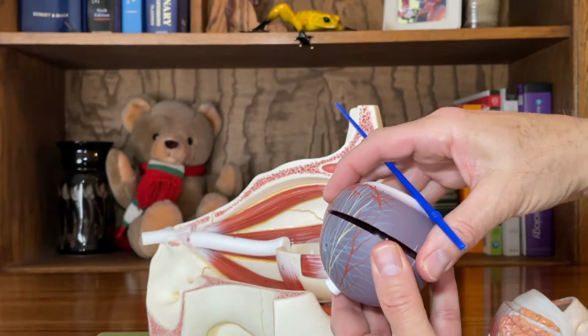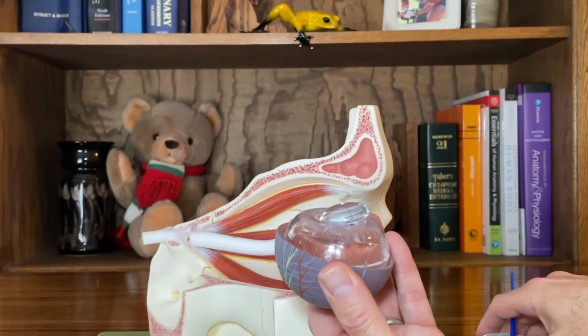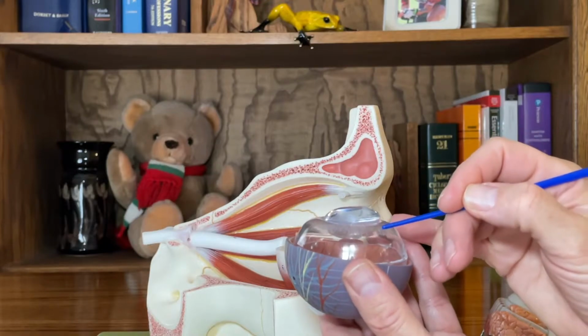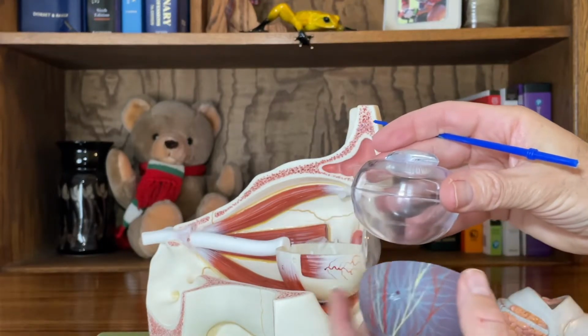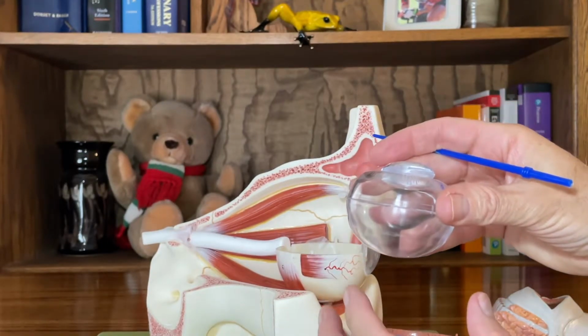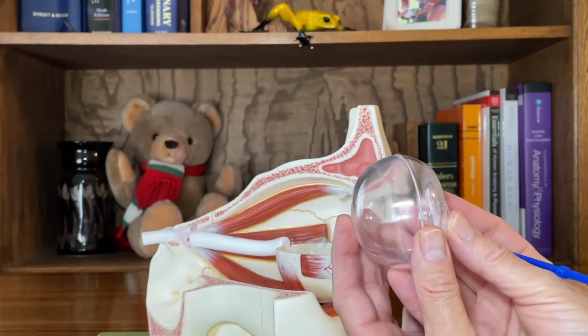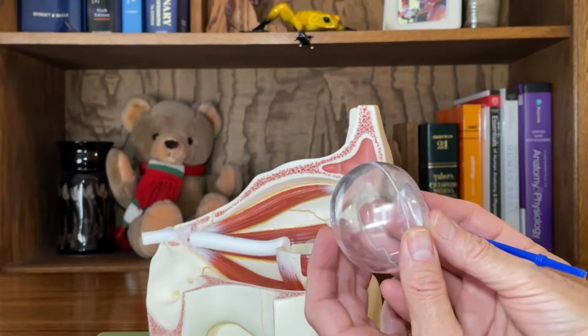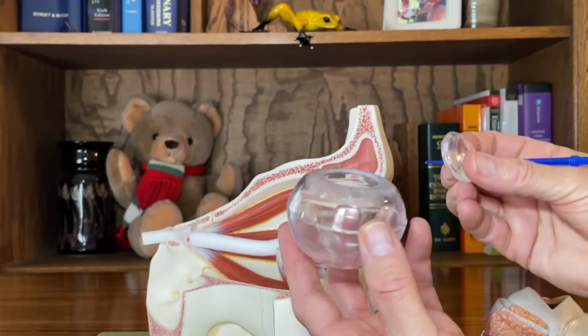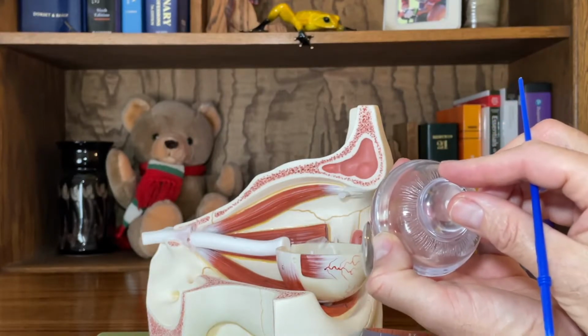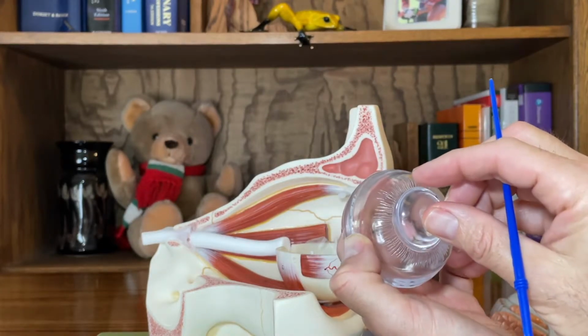So I'm going to take this apart now, and if we look inside, we see the lens and the vitreous body. Now the vitreous body is the gelatinous fluid that occupies the posterior chamber of the eye, helps to maintain the shape of the eye. It's pretty viscous. Okay? If we take this out, this is the lens, and it's just represented, not that it's floating in vitreous, but that's where it resides.